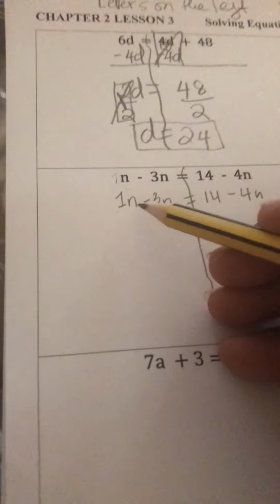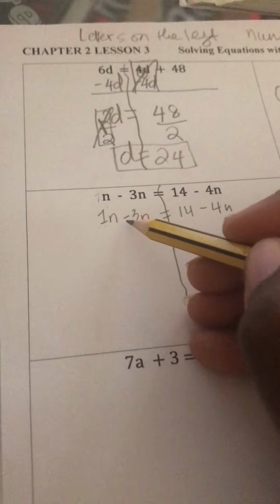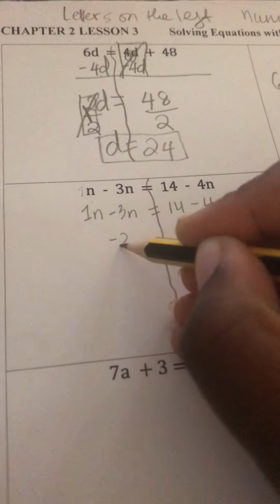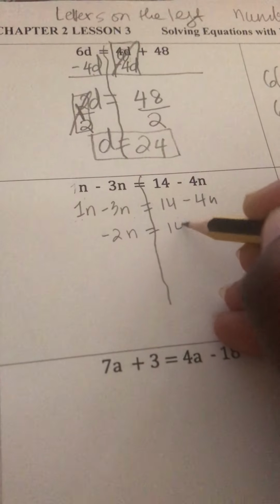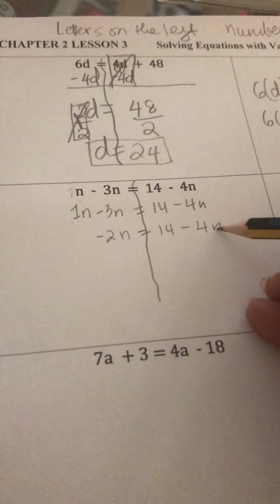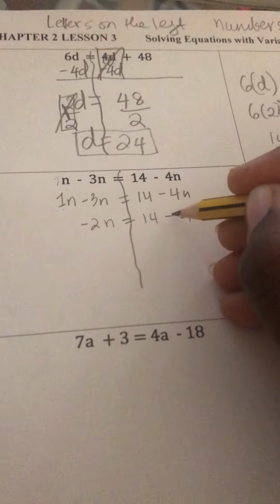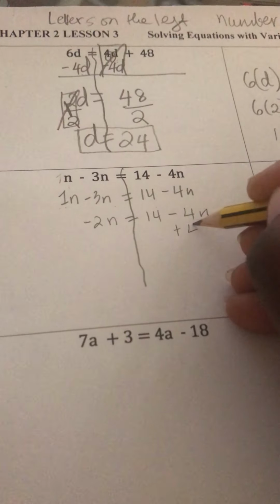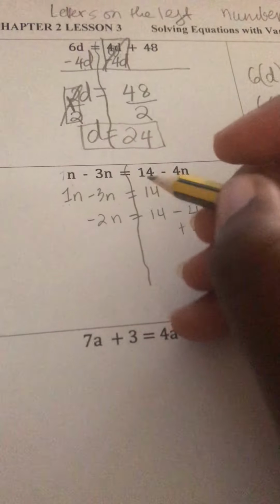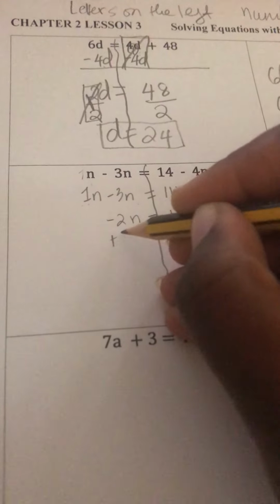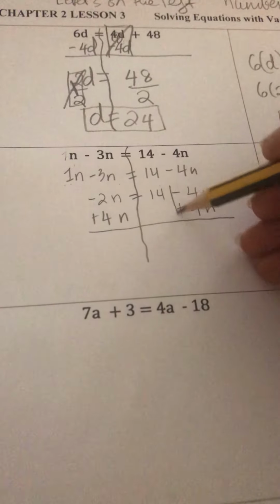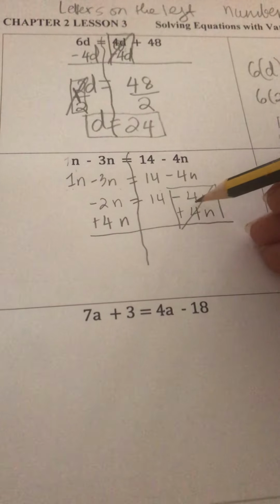So I can solve this. 1 minus 3 is negative 2. So this becomes negative 2n is equals to 14 minus 4n. Then now I can move my letter to the right. Since this is negative, I will do the opposite, which is add. And then because of the addition property of equality, I must add on both sides of my bridge. And this goes away because it is 0.